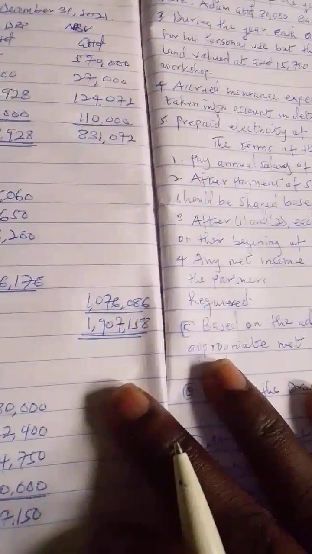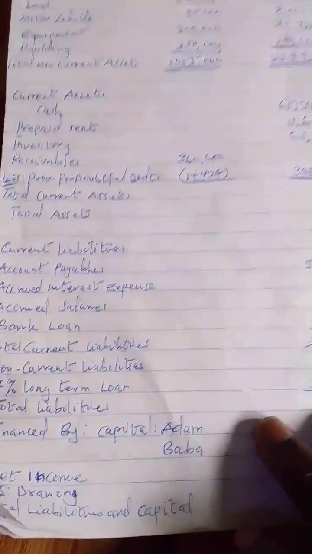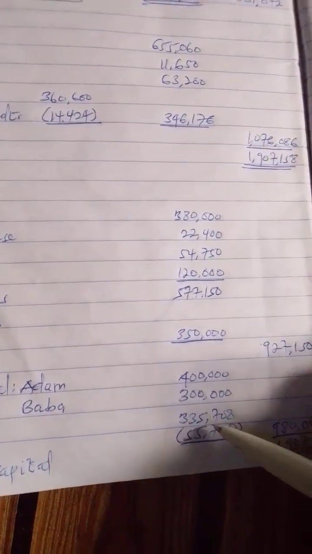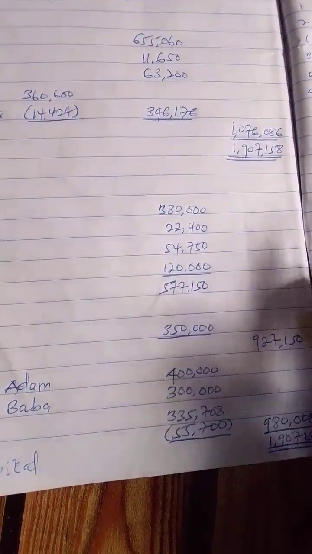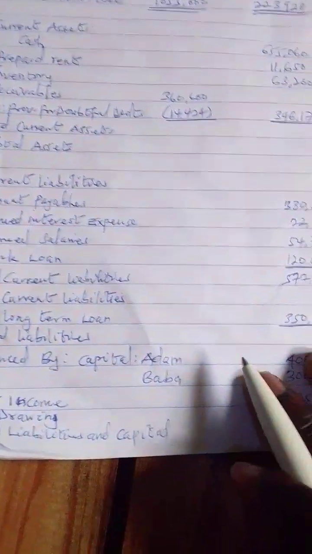So actually, the net income that was reported to us in the 2021 statement of financial position was 335,708 Ghana cedis. That was what was reported as the net income.